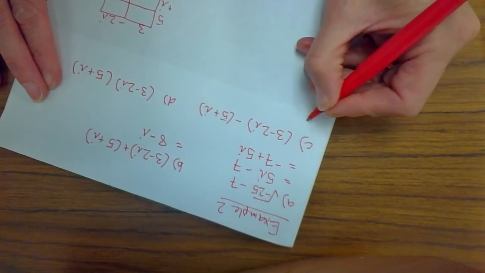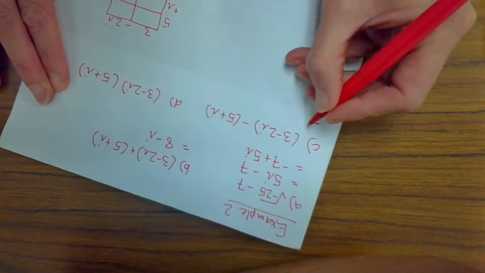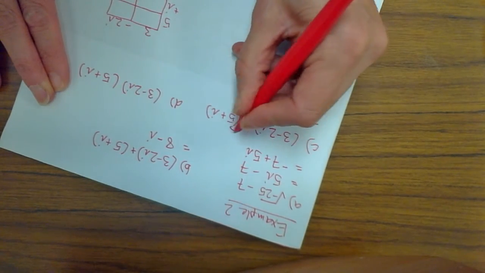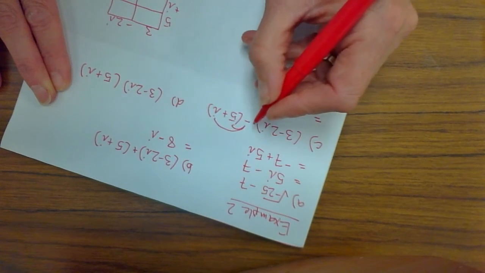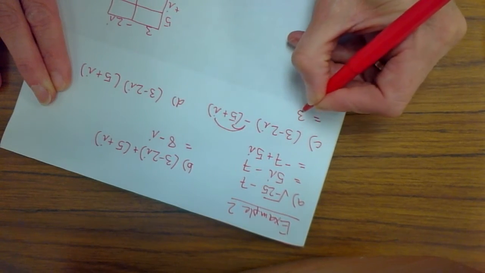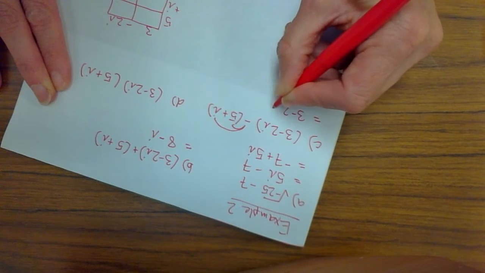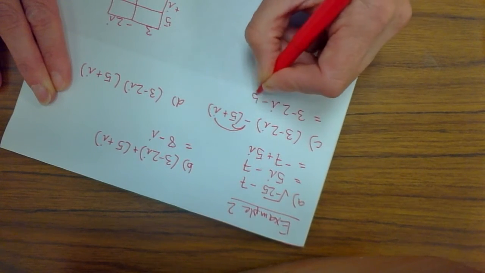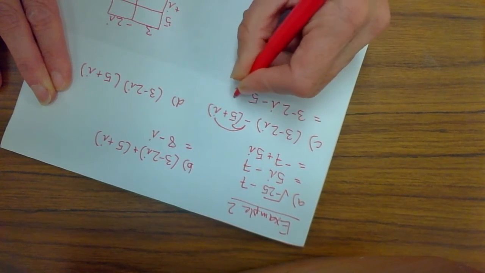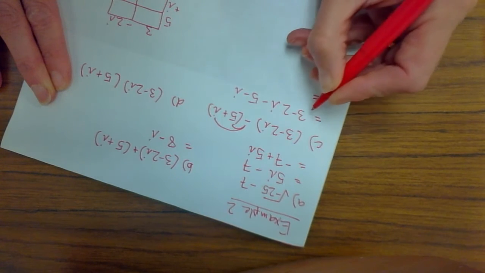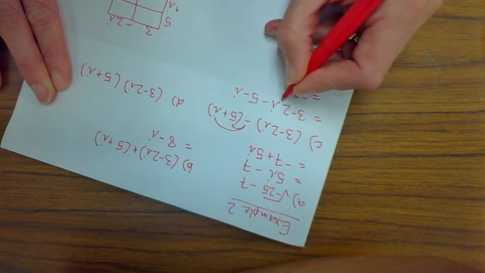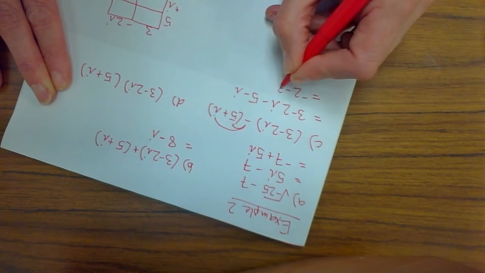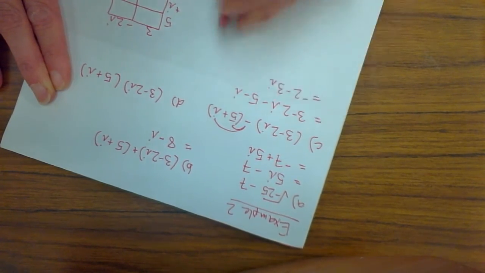C, we're subtracting complex numbers, and because we're subtracting, we have to make sure to distribute that minus. So I have 3 minus 2i minus 5 minus i, and then put your like terms together. 3 minus 5 is negative 2, minus 2i minus i is minus 3i.